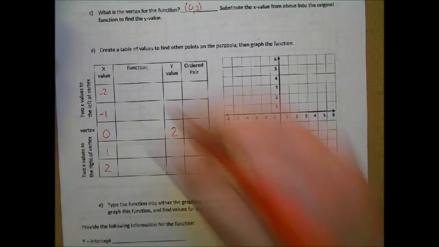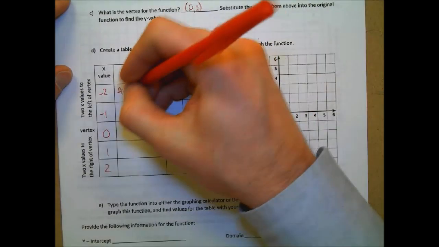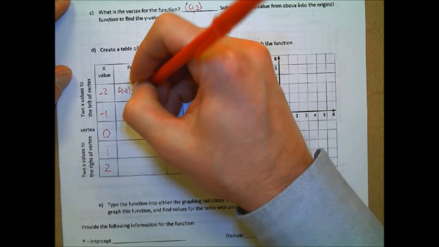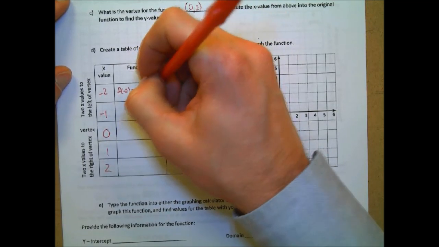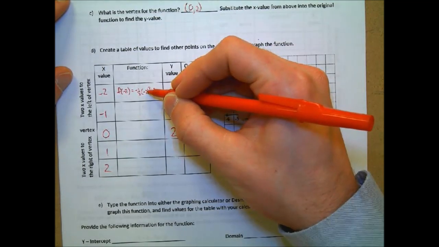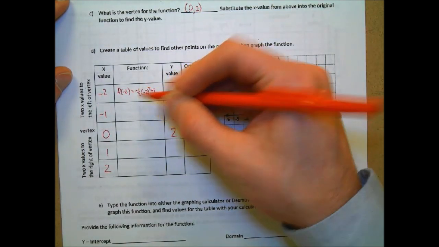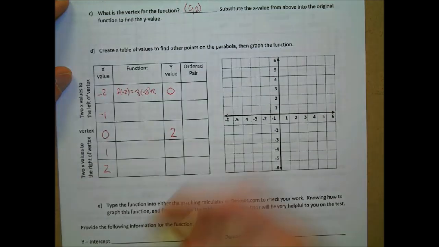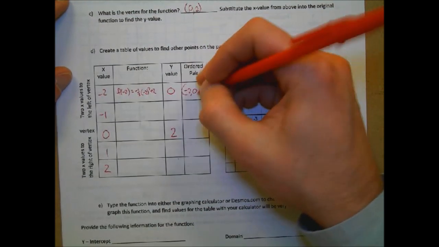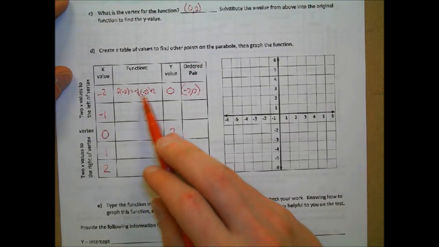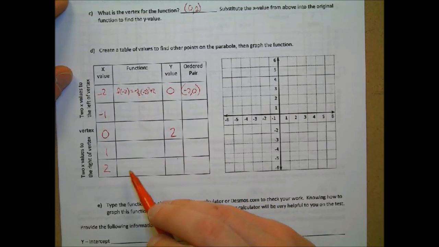Okay, so literally you can just do f of -2 here, which is going to be -1/2 parentheses -2 squared plus 2. So I'll literally just plug -2 in for x. -2 squared is 4 times -1/2 is -2 plus 2 is going to be 0. So I have the ordered pair -2, 0. That's a lot of work for me to have to evaluate this function at every single point. What else could I do here?